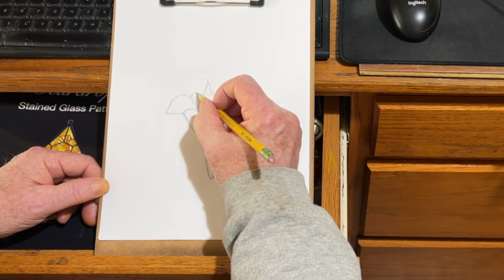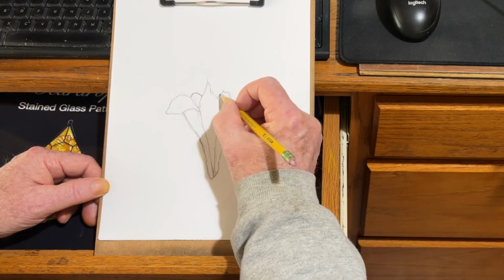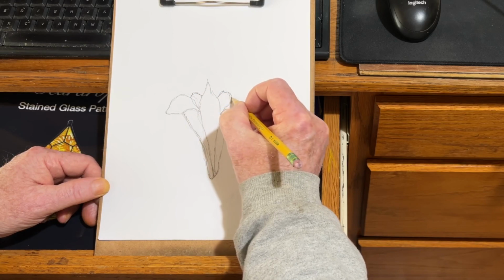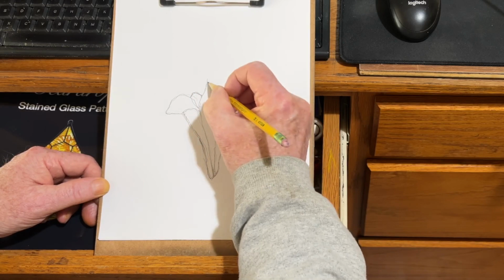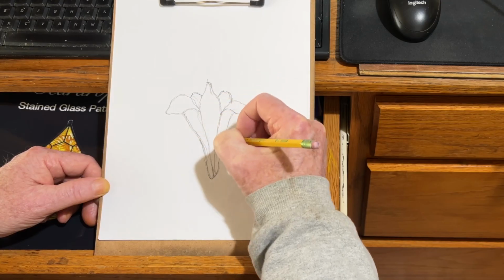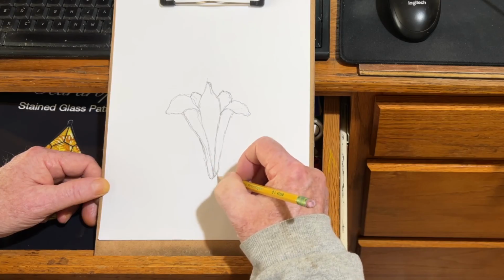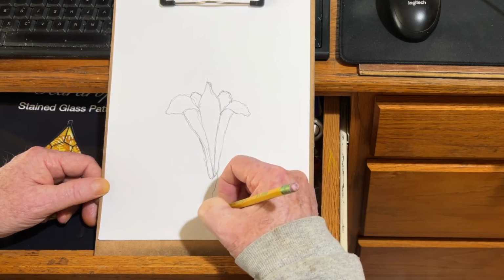So this one here, I'm going to point it out here. I just threw that in as a kind of like it's chopped up a little bit. And again, all this is not carved in stone. You just kind of get the feel of what you want to do.